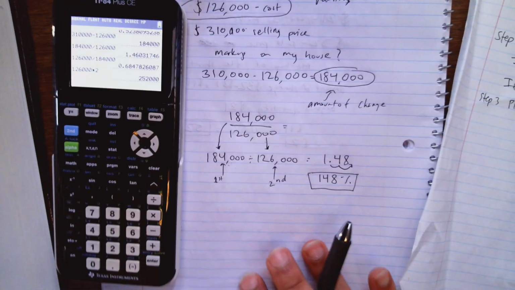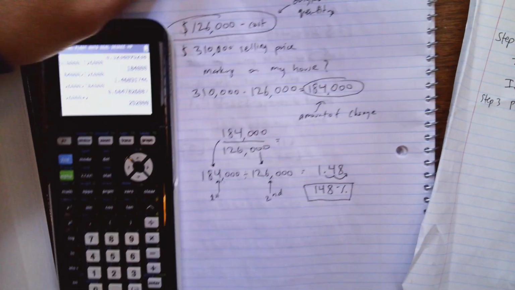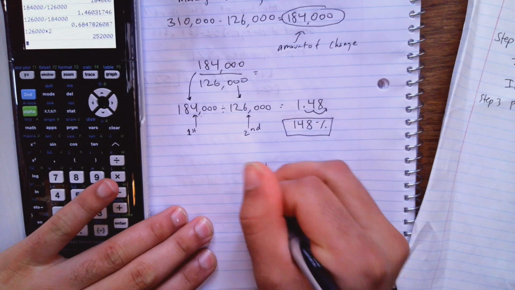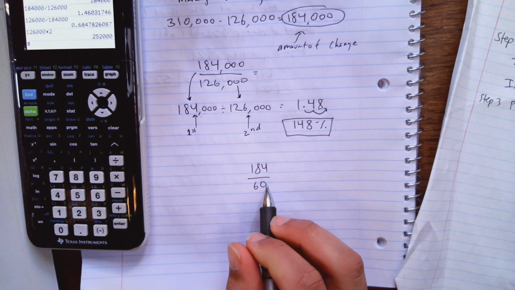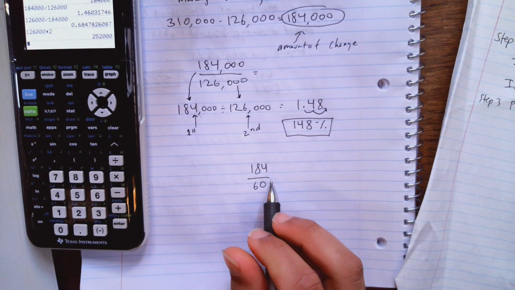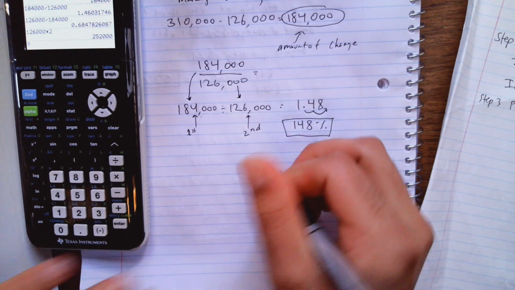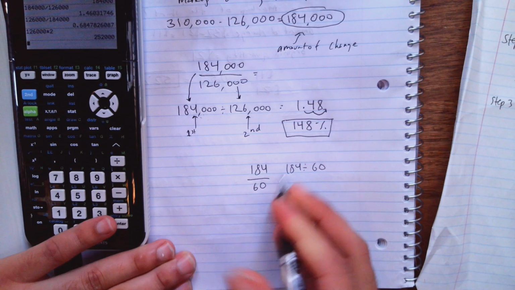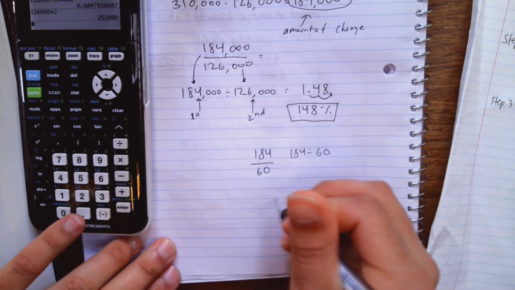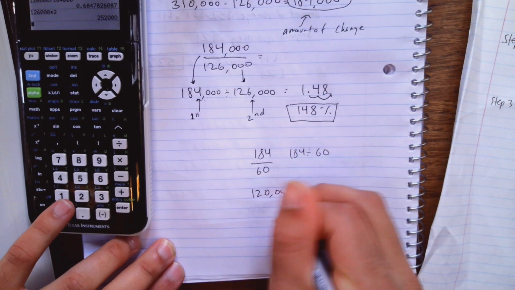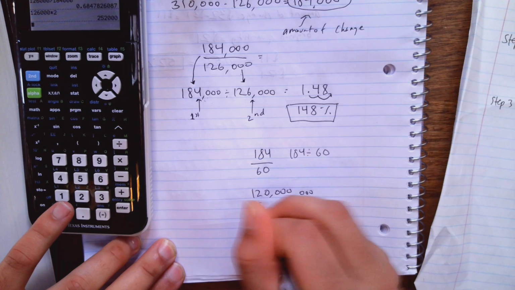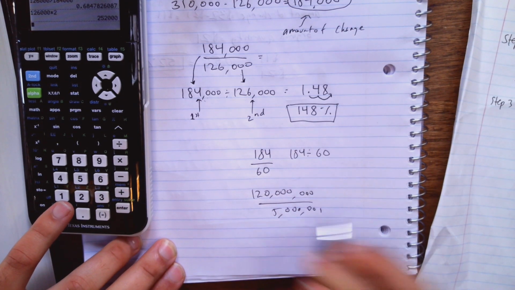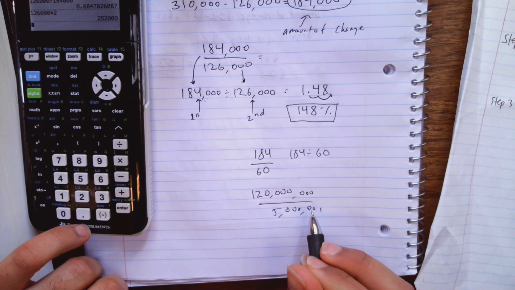So for example, hypothetically, if we had 184 divided by 60, which number would go in our calculator first? If we had 120 million divided by 5 million, which number would go in our calculator first?